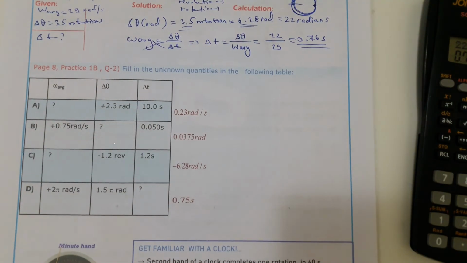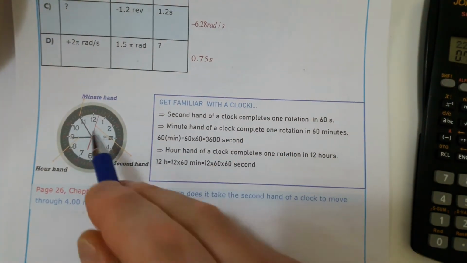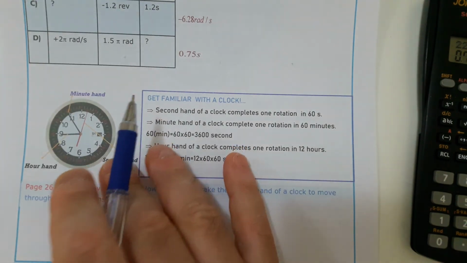You can do this practice too. I'm going to skip it. Get familiar with the clock. Yes, these clock problems are very important.